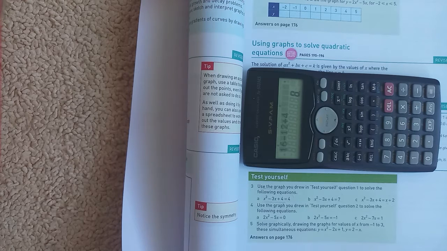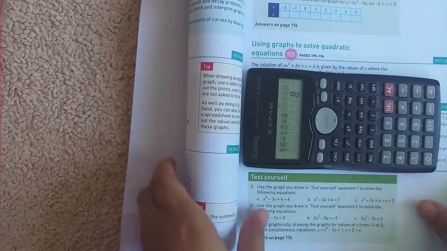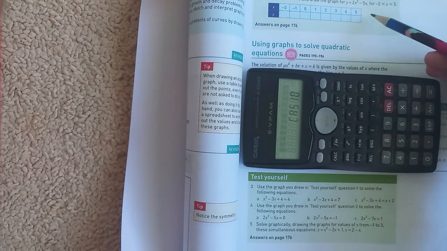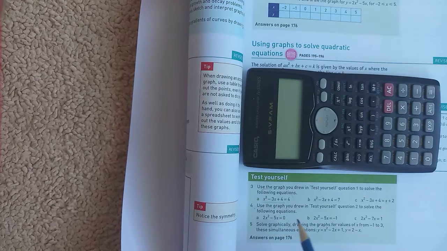For this type of question, the mark scheme will accept a range of answers, but the range is not too big, maybe plus minus 0.5 only. Now let's solve the first question. I want to do question A and question C, and then for question number 4, I want you to do it on your own. Question number 4 is the continuation of the second graph that you drew here. Now you need to solve x squared minus 3x plus 4 equals 4.